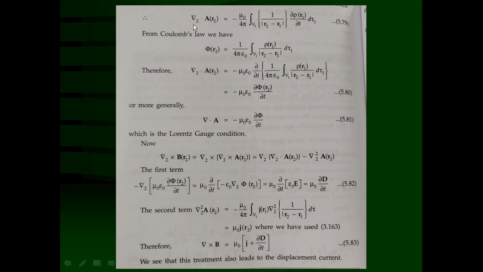Now, del 2 dot A(r2) is equal to mu 0 upon 4 pi, volume integration of the scalar quantity as it is, 1 upon |r2 minus r1|, into, we have replaced the divergence of J, converted into minus sign. The minus sign is taken outside: del t of rho(r1) d tau 1.